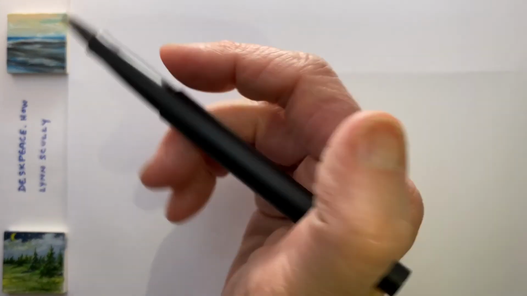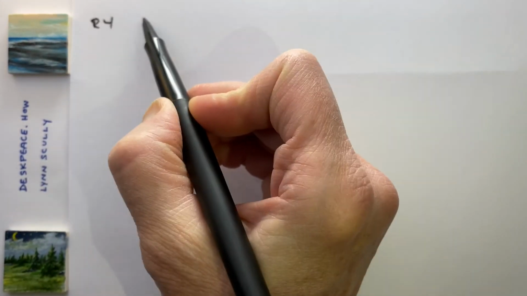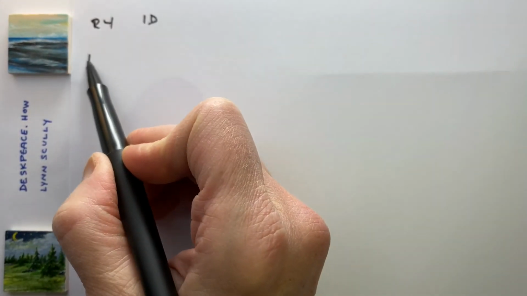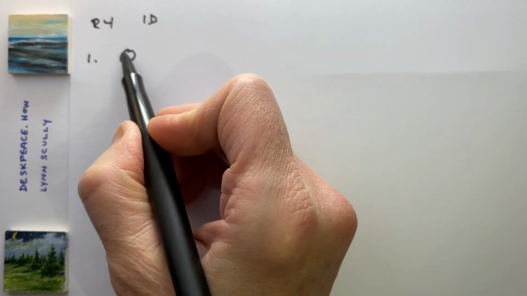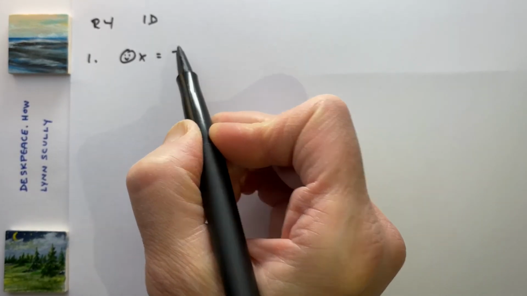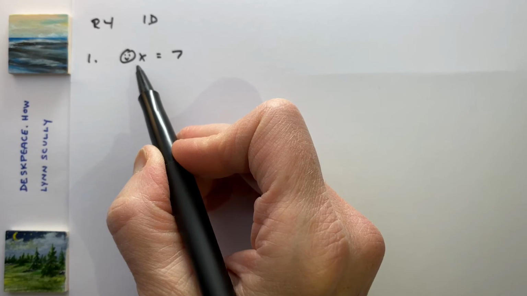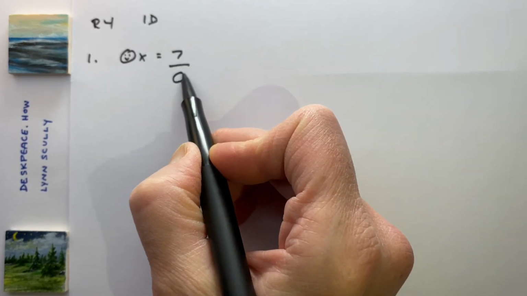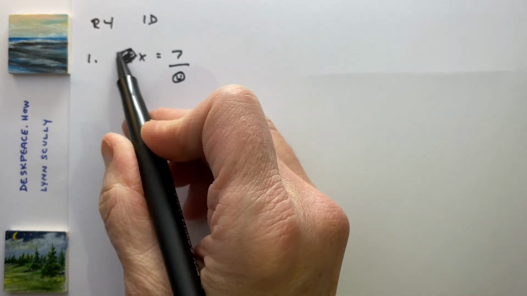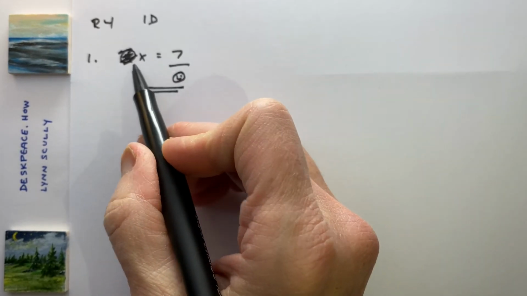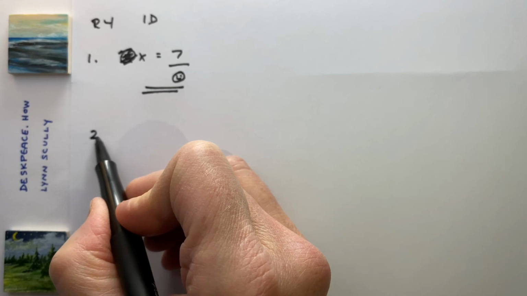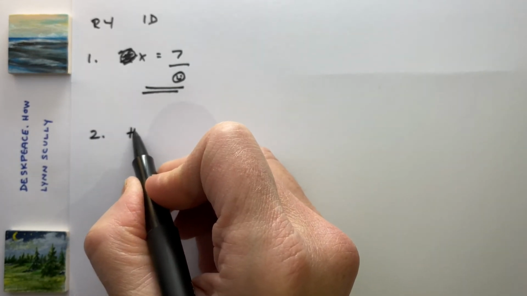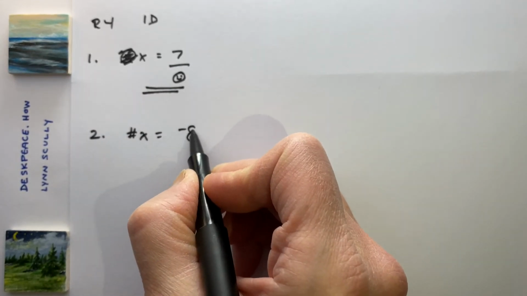Okay, review number 4 for lesson 1D. Number 1, happy face x equals 7. X is my unknown, I want to get it alone. Happy face is attached by multiply, move it by divide to the other side of the equal sign. X is alone, I am done.